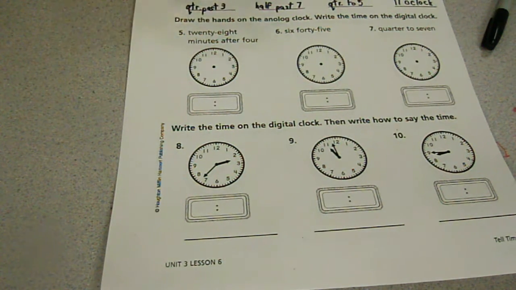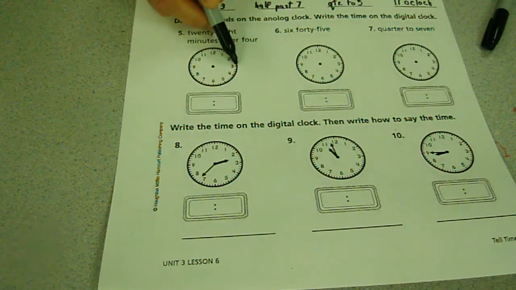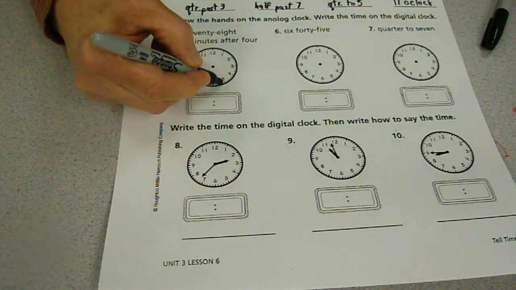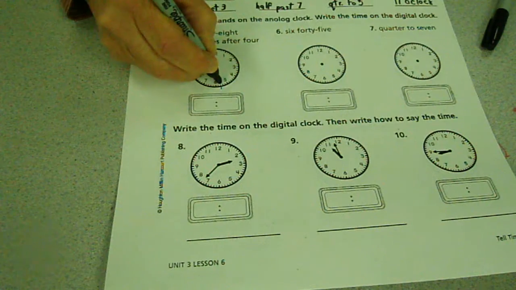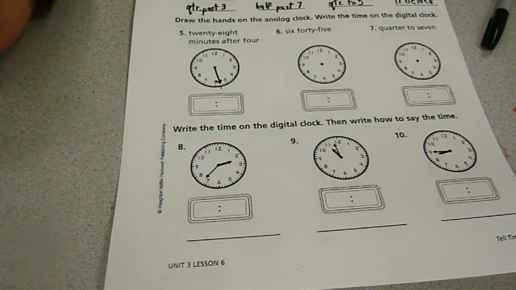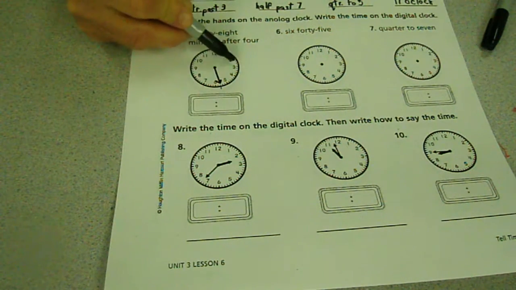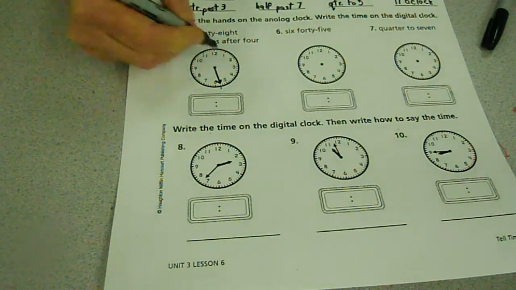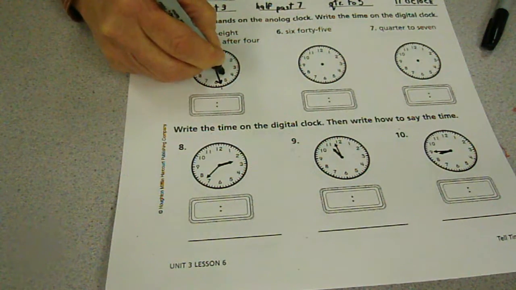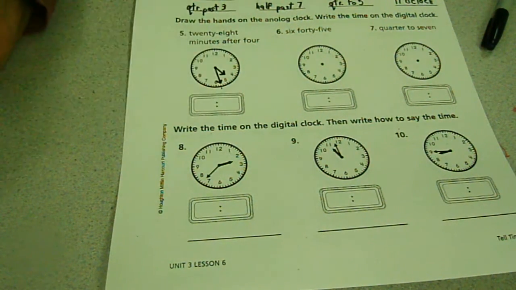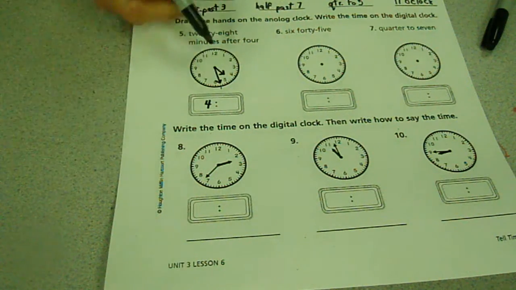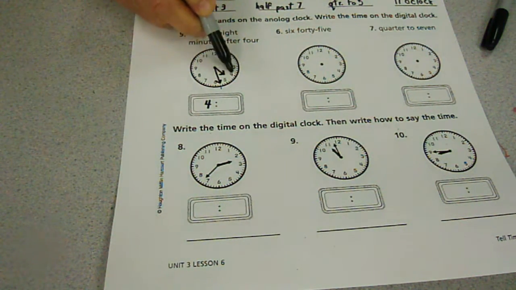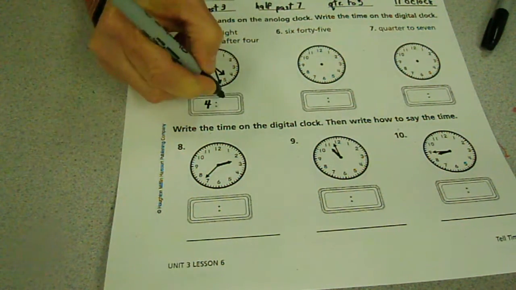So I'm going to find my minute hand. 5, 10, 15, 20, 25, 26, 27, 28. It's got to come right about there. So I'm going to point my long hand right there. After 4, and I can see that this is almost half past. So my hour hand is going to go in between the 4 and the 5. And I would write that as 4, because I always take the smaller one, and then 28.